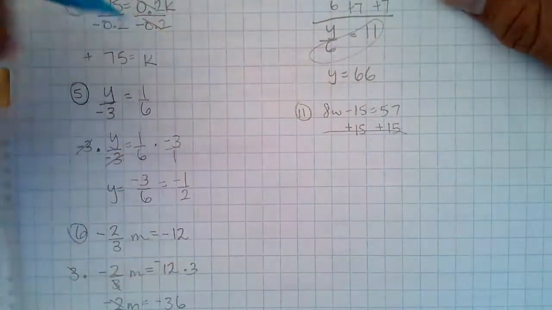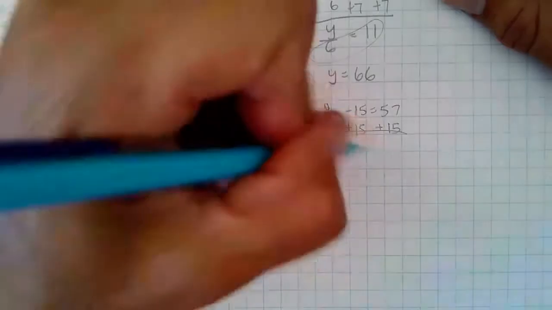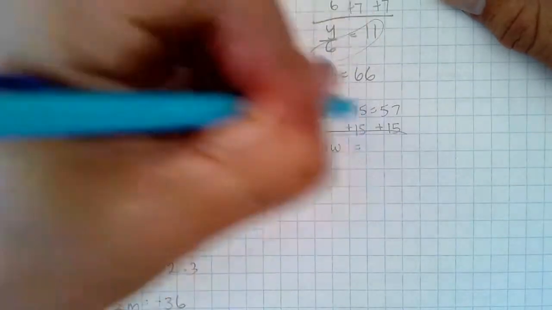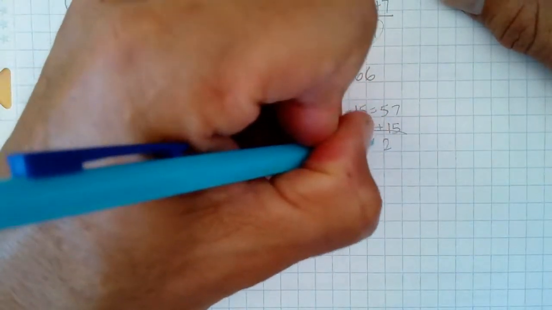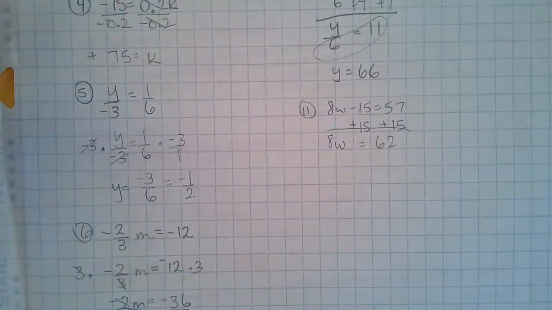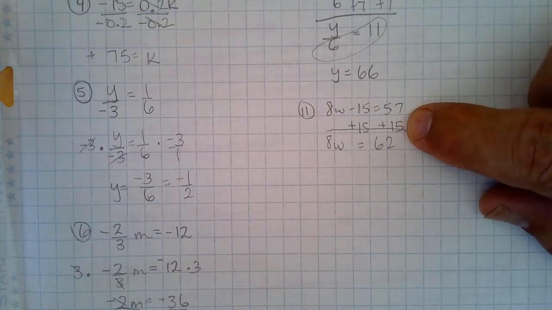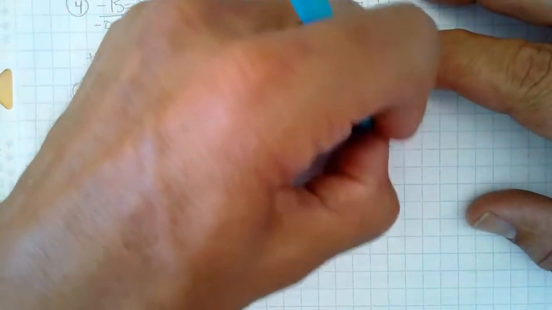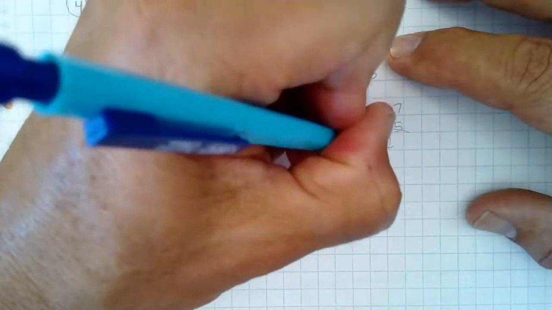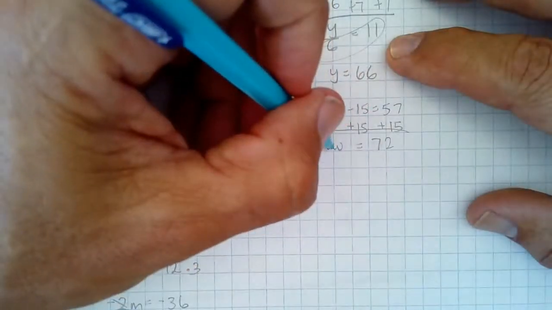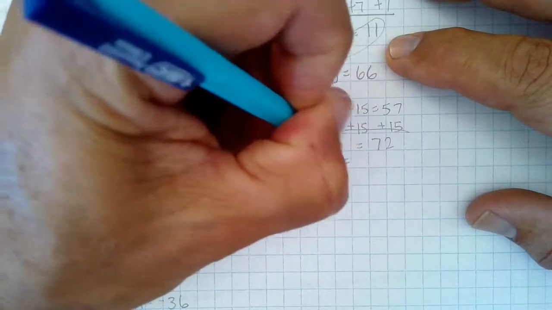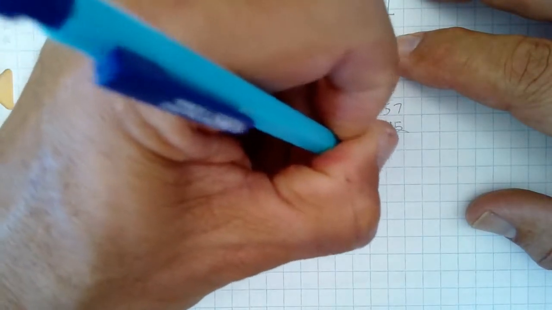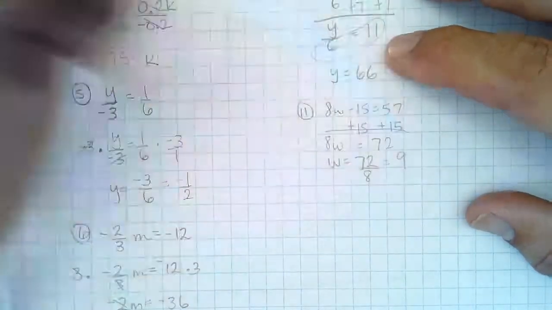Oh, that was an awful line that I made. 8w equals 62, I believe. And I'm going to check to make sure that I have 7 plus 5 is 12. Yeah. Oh, 72. 72. And then, since that's multiplication, I divide to get w. 72 divided by 8 is 9.